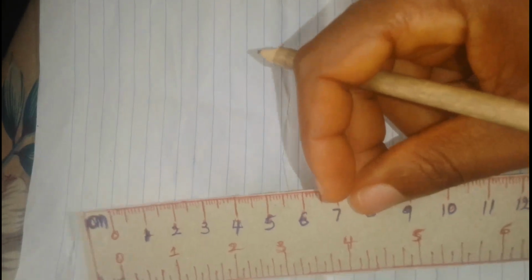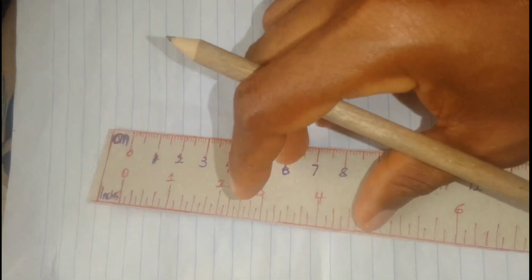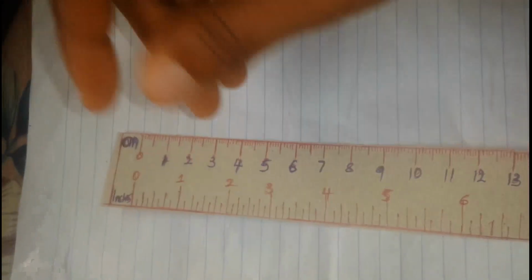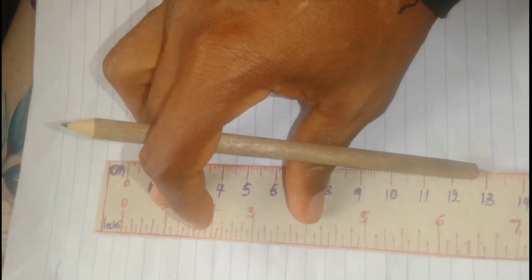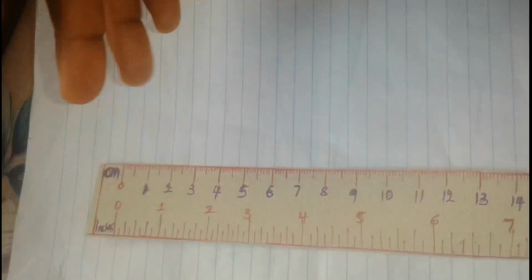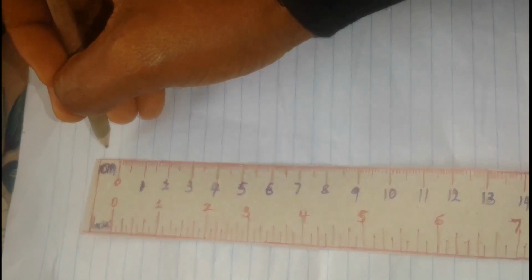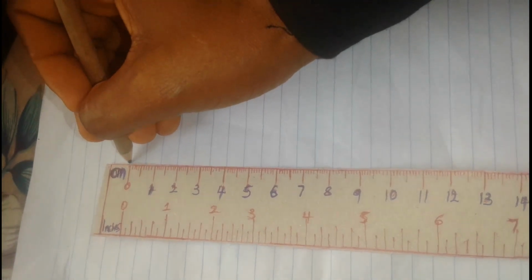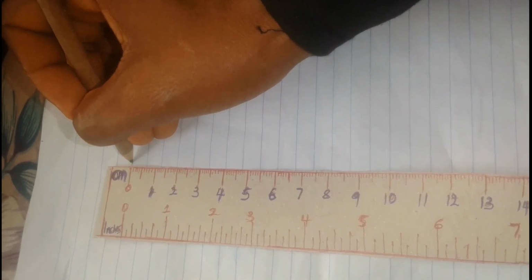So, let's just assume this is your answer sheet, and then you are asked to make a diagram of 7.5 centimeter. So what do you do? You will first place your ruler on your answer sheet, then mark the points, the 0 points. Do you see where the 0 point is? You mark the 0 points.